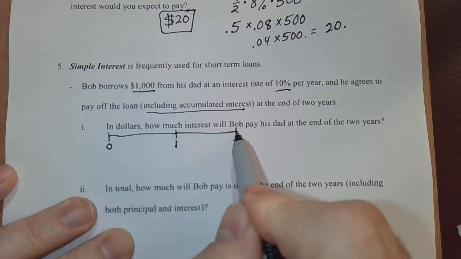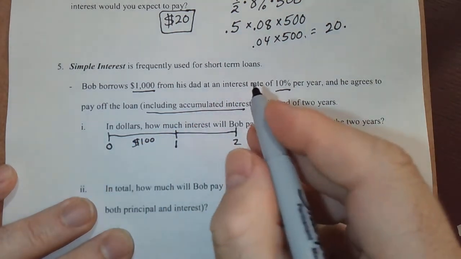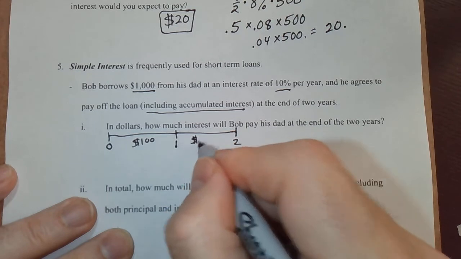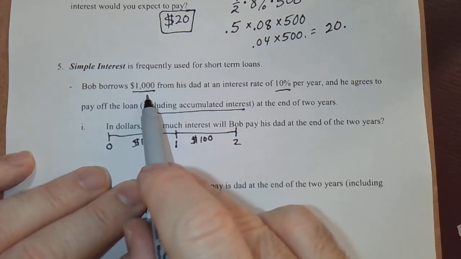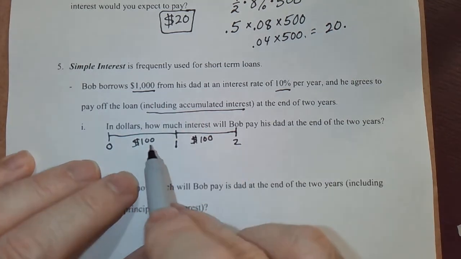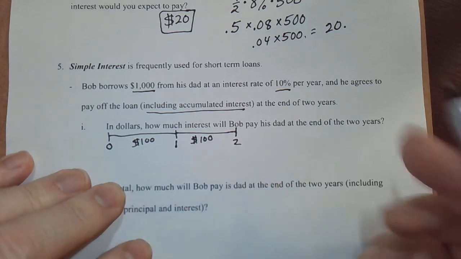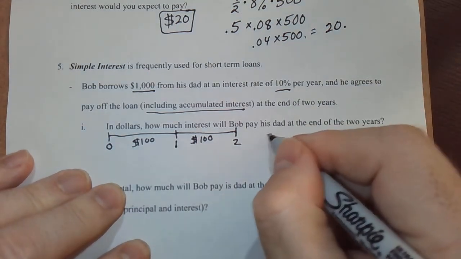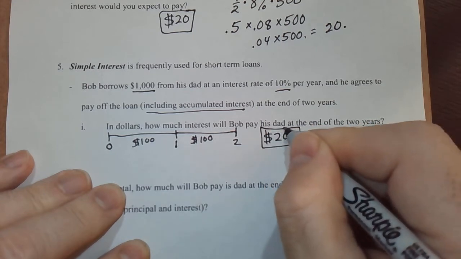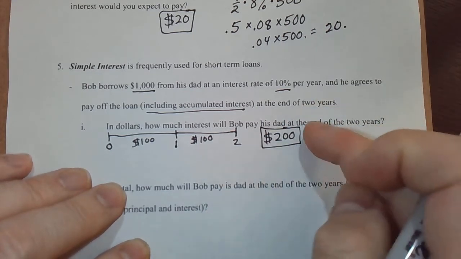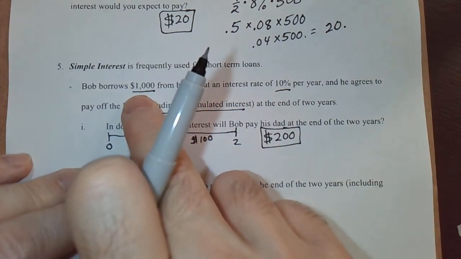At the second year, he would owe $100 interest. The interest, 10% of 1,000, 1/10 of 1,000 is 100. He owes $100 interest for the first year and $100 interest for the second year. So the answer is $200. And obviously, if he kept it for 3 years, it would be $300, $100 every year, 10% of $1,000.